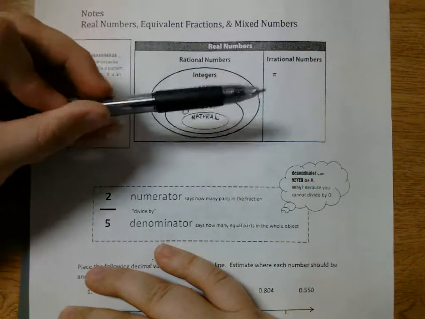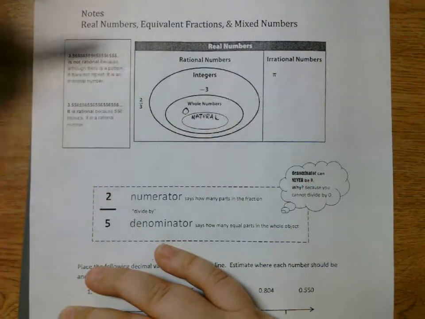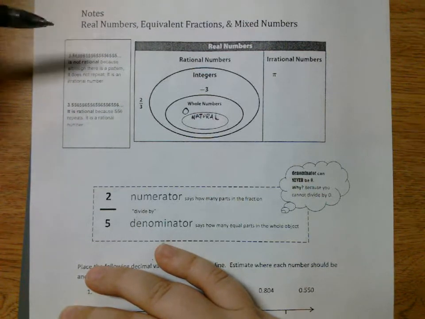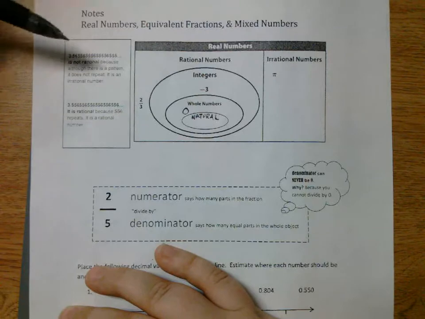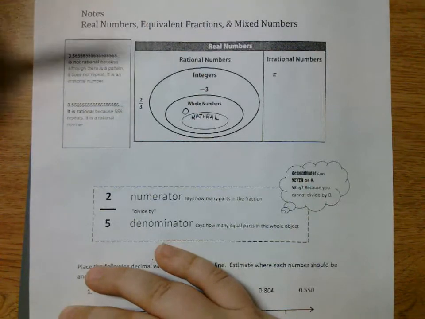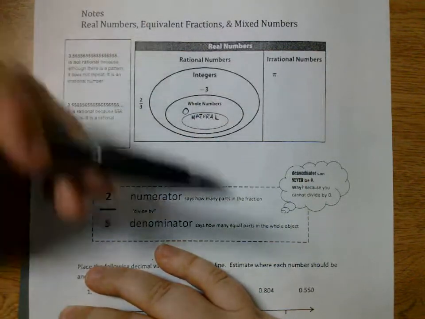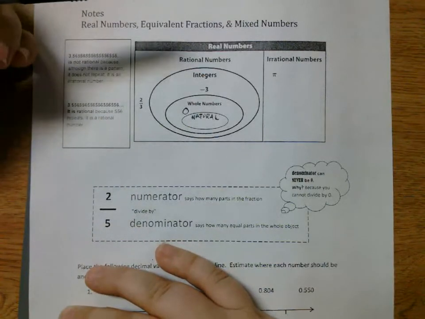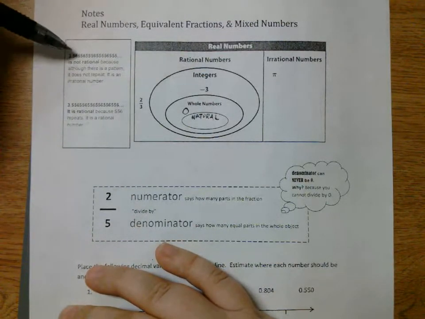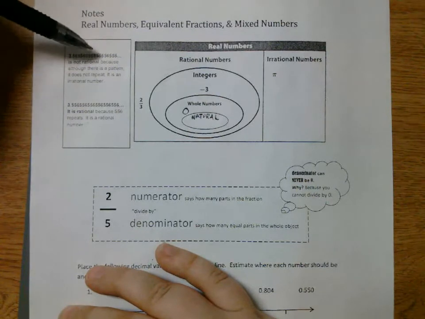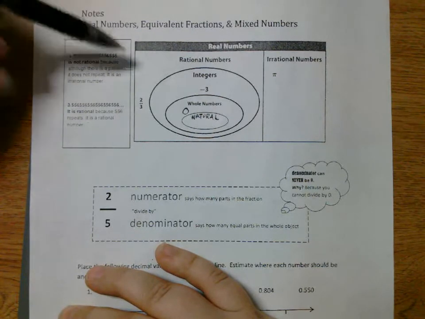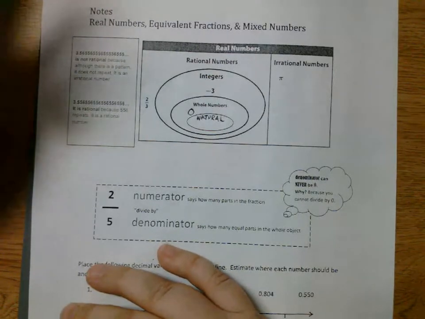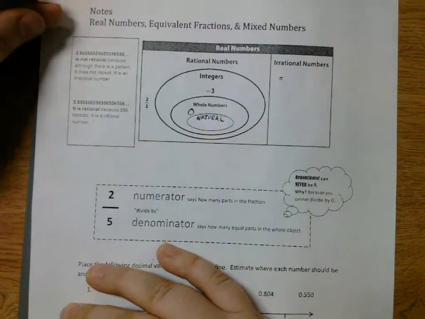However, there's also something called an irrational number. These are non-repeating decimals. So pi is what we call a forever number. It keeps going and going and going. Take 3.565565565565565. It's not rational because although there is a pattern, it's not a repeating pattern.